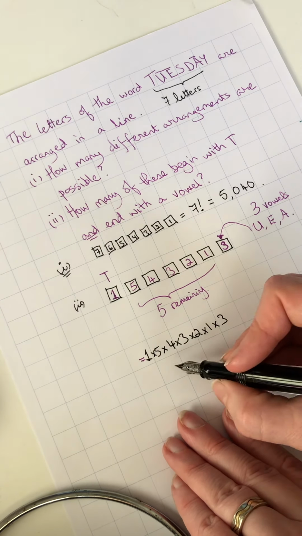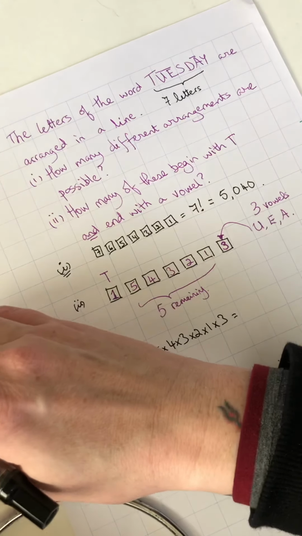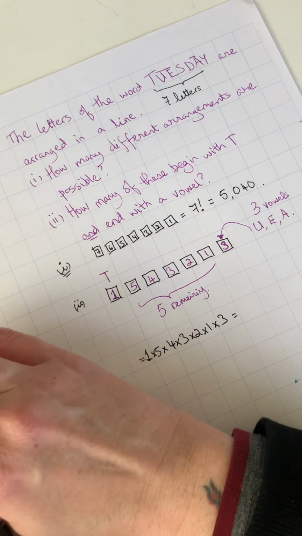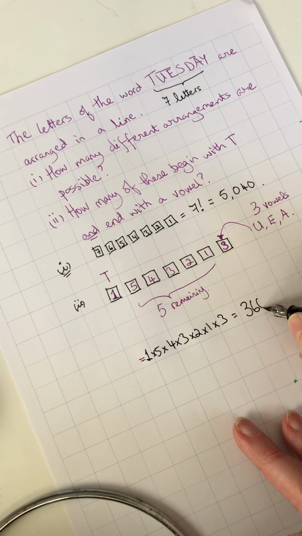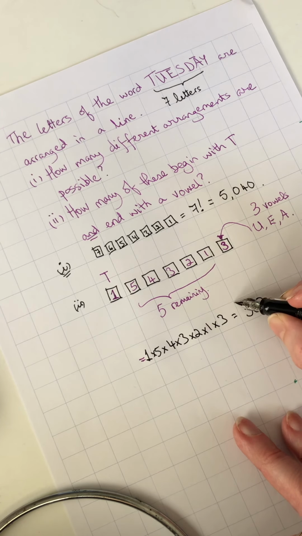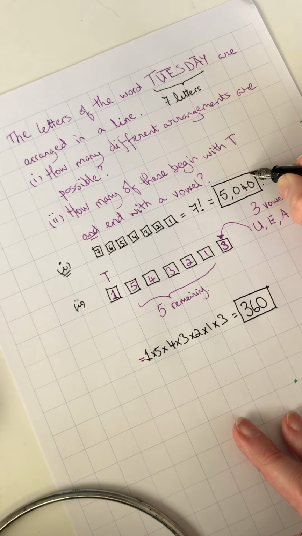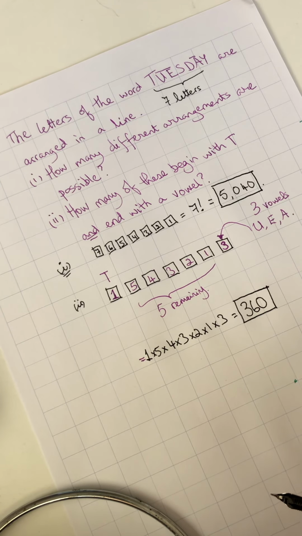Again, the order that you do that in doesn't matter. So when we calculate that, 5 factorial multiplied by 3, we end up with 360 different arrangements. So those are my 2 answers there. 360 different arrangements with those restrictions out of the possibility of 5,040. Okay, what's this got to do with probability? Well, what if we had a follow-up question like this?